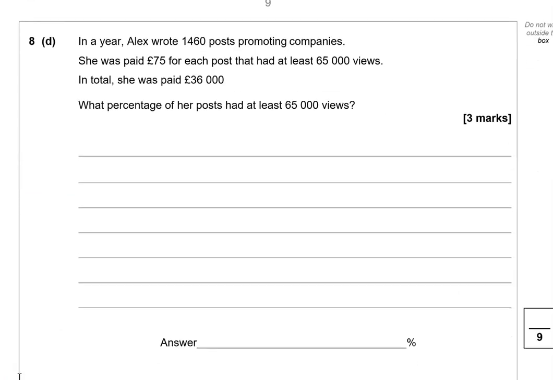In a year, Alex wrote 1,460 posts promoting companies. She was paid £75 for each post that had at least 65,000 views. In total, she was paid £36,000. What percentage of her posts had at least 65,000 views? So if she was paid in total £36,000 and for each post she was paid £75, we're going to do 36,000 divided by 75 to get the number of posts she was paid for, and that is equal to 480. So 480 posts received at least 65,000 views.